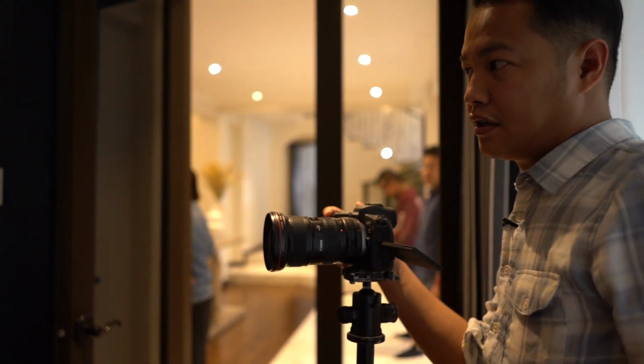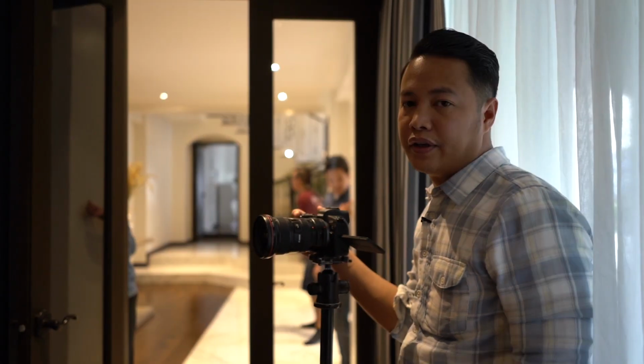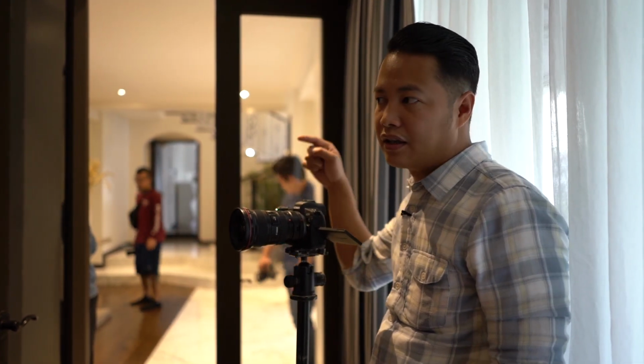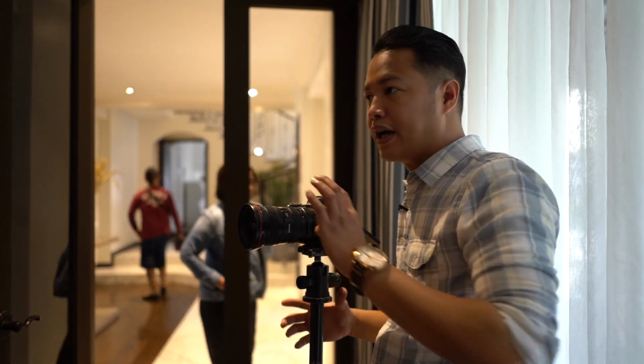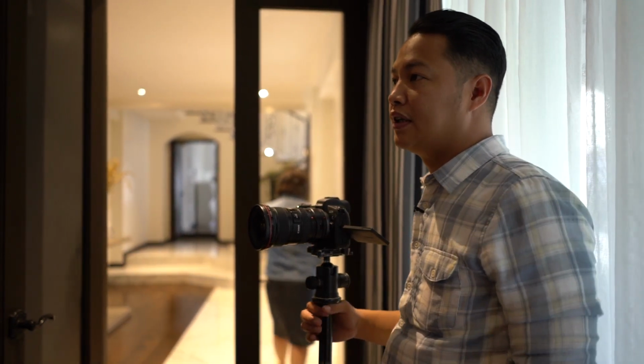Okay, so we're starting in the game room. We're working with a videographer for today. He's starting in the living room. That's why we need to start here. So right now I'm shooting wide angles first, and then I'll move on to details.